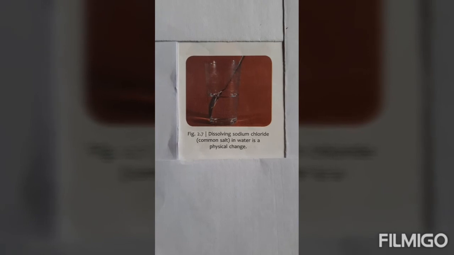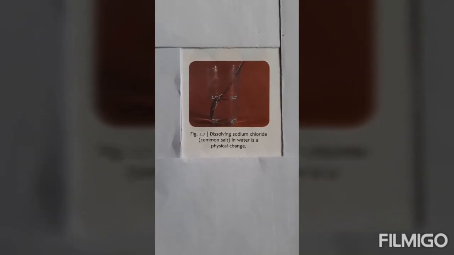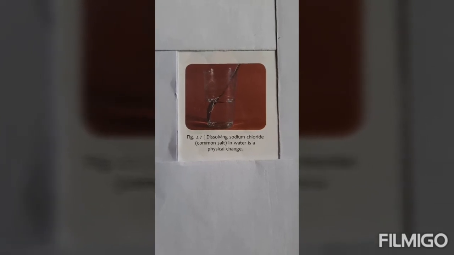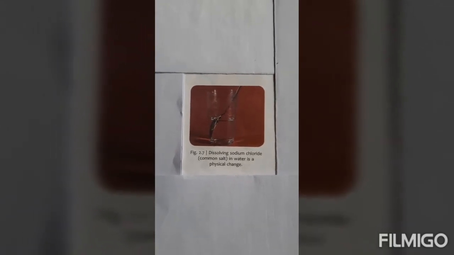In dissolution of sodium chloride in water, sodium chloride, which is solid, changes its state and gets dissolved in water. No new substance is formed, the original substance remains unaltered.